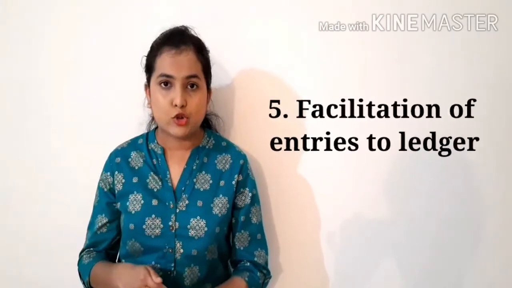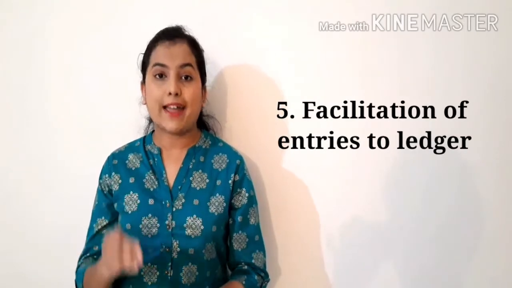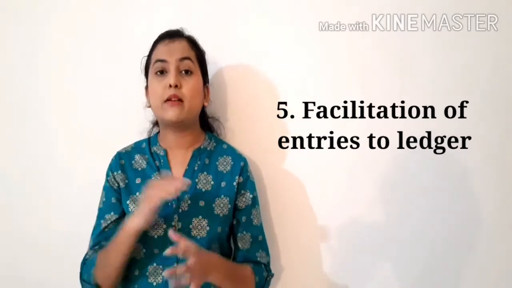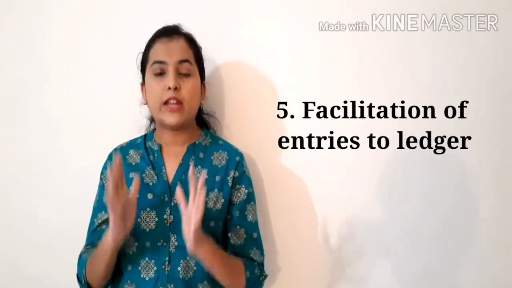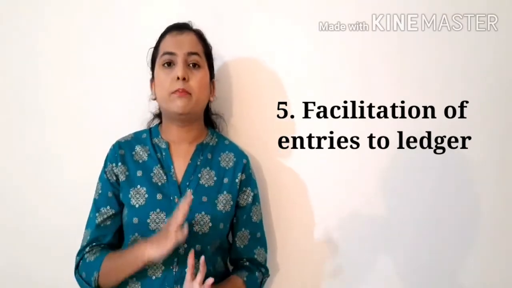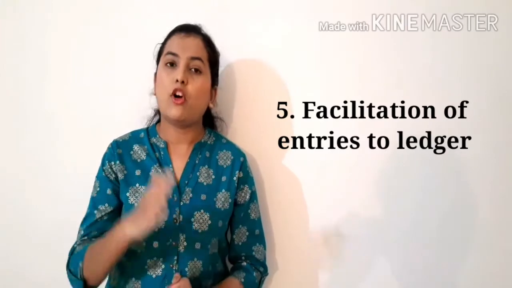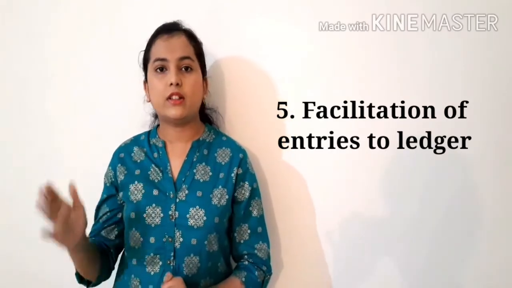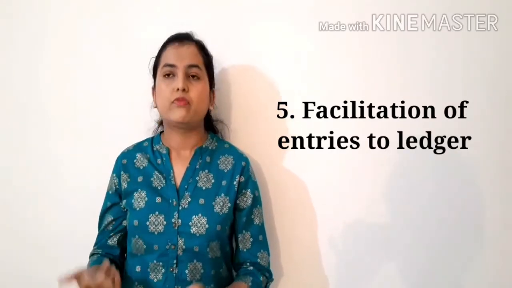While posting journal entries, everything must be recorded properly, because all these journal entries are going to be passed on to the ledger. The ledger needs all the accurate transactions. So the journal is a base for the ledger to get all the accurate transactions. So the journal is also important in that aspect of facilitating accurate transactions in the ledger.